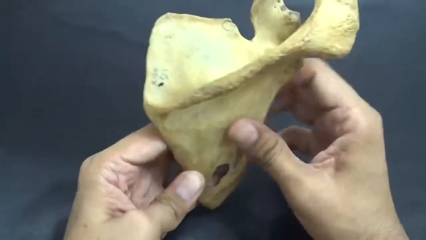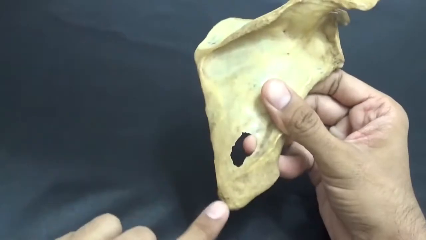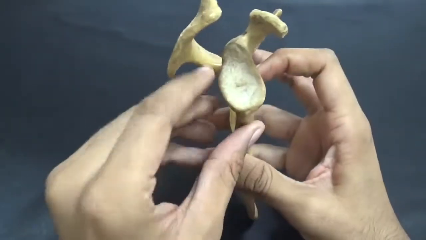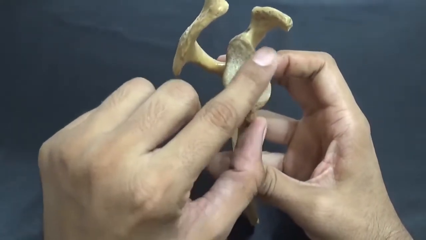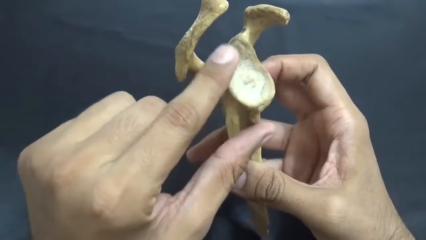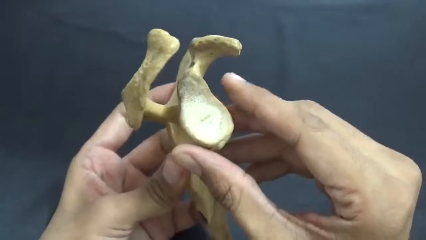Now the angles, the superior angle, okay, it is covered by trapezius. The inferior angle, it is covered by latissimus dorsi, and the glenoid angle or the lateral angle, which is spear shaped, it is basically an articular surface, right? It is forming part of the socket for the shoulder joint, right?